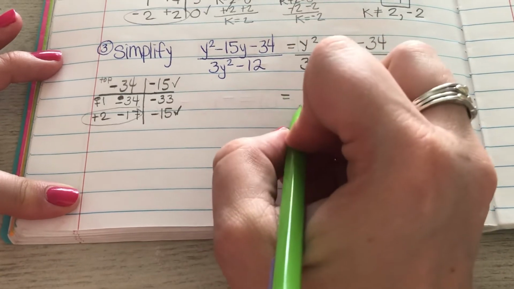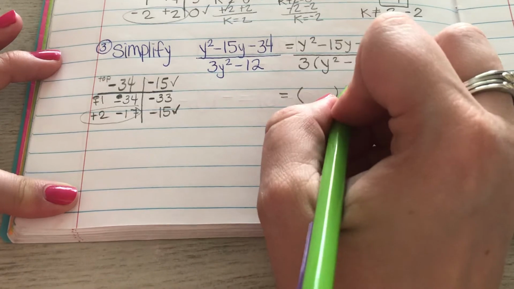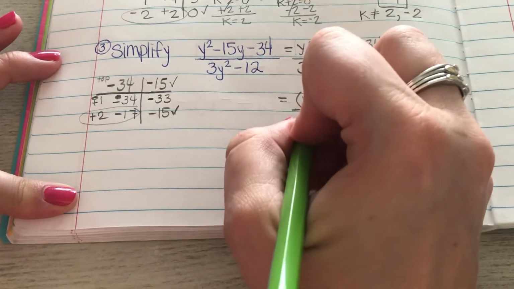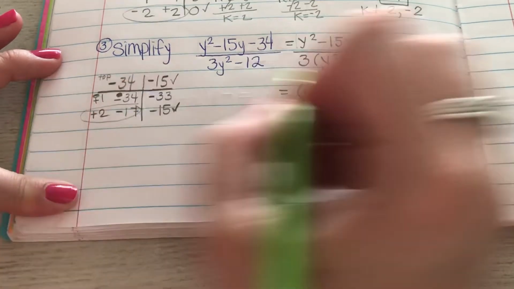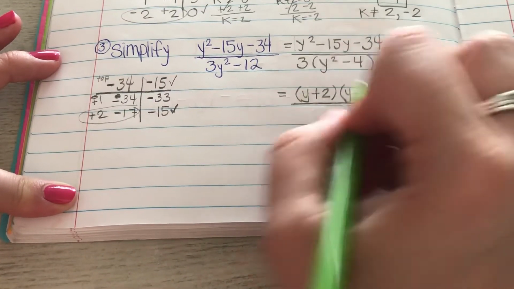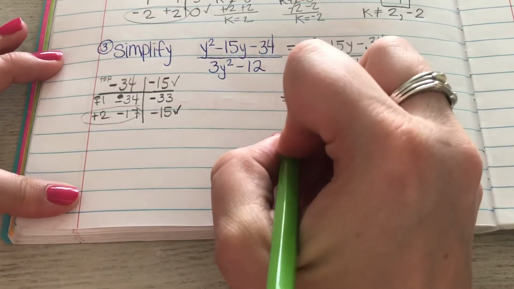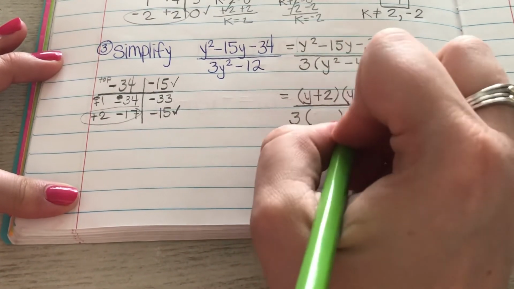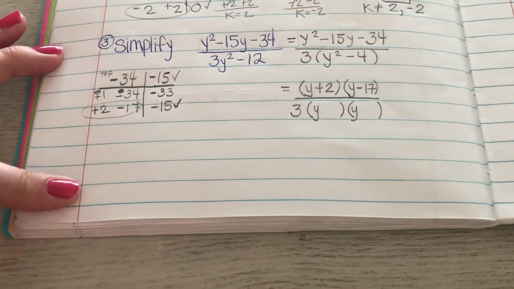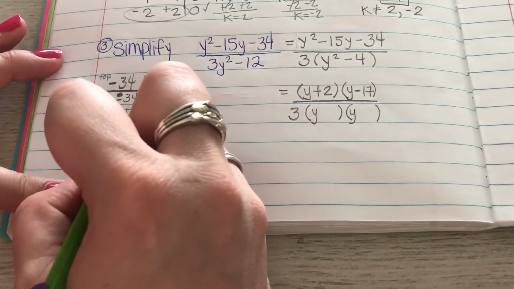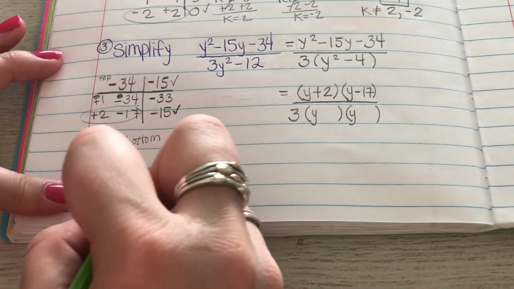So I'm going to come down here so I can save some space. And remember, you have 2 parentheses. The variable, the letter, goes first, plus 2 for the first one, minus 17 for the second one. They just go in 1 and 1. Okay, I know I have 3, and I know that I'm going to have my 2 factors with my y and my y. And now I'm going to go ahead and factor the bottom. And I got plenty of space down here to factor the bottom.